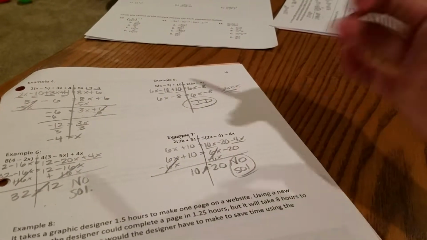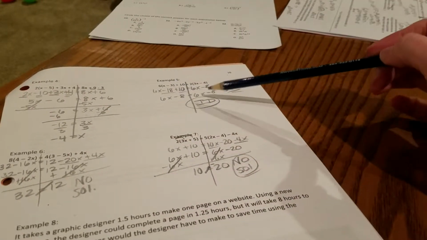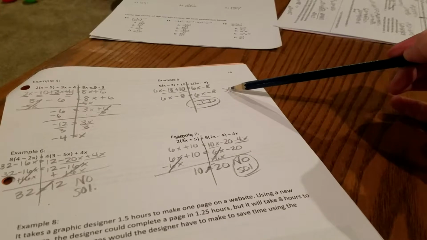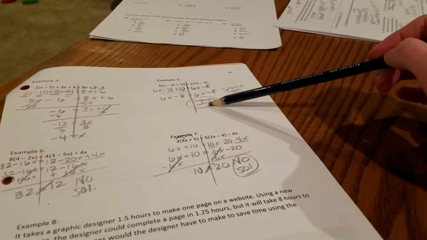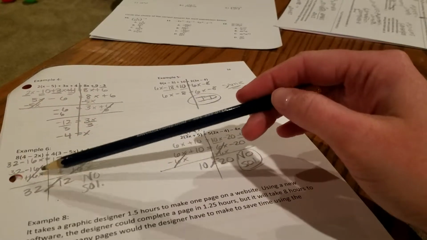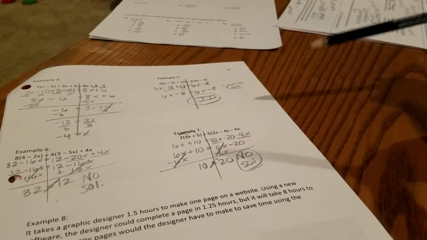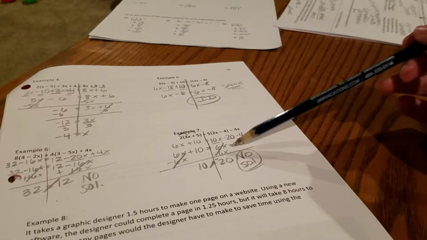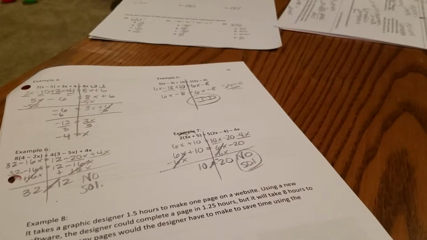Alright, so here are those 4. In the first one you get negative 4 equals x. So this is a one solution. Up here, I found out that these turned out to be the same after I distributed and combined like terms over here, so that's an identity. And in number 8, I found out that 32 equals 12, which is not true, so that's a no solution. And lastly, in example 7, 10 equals negative 20, which is not true, so that's also no solution then.